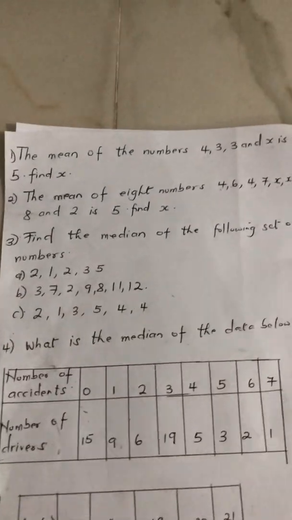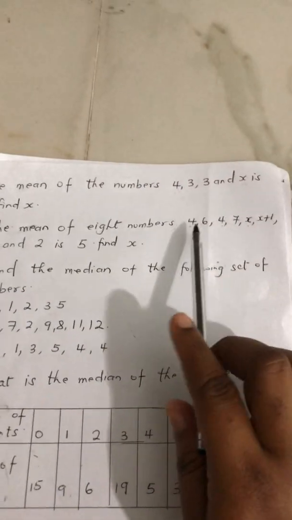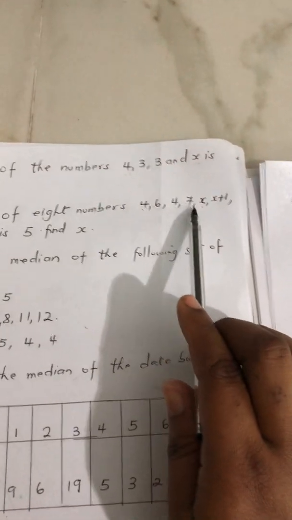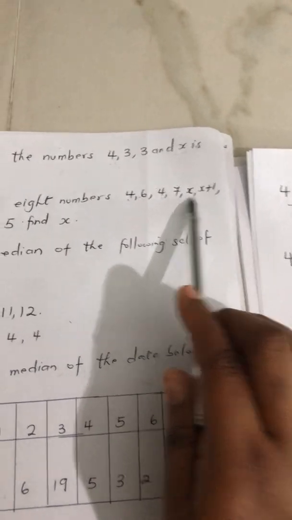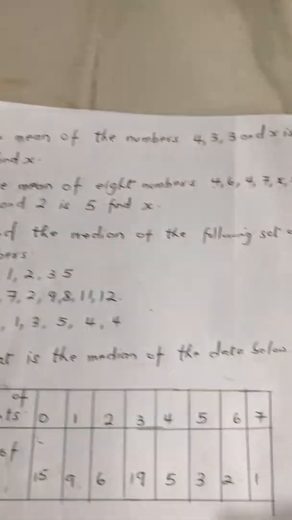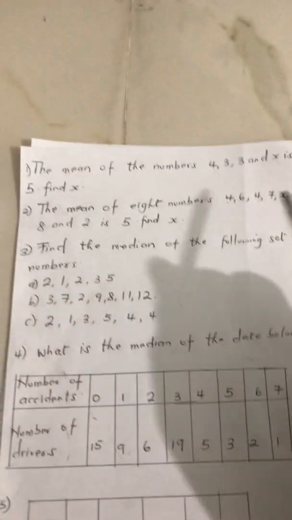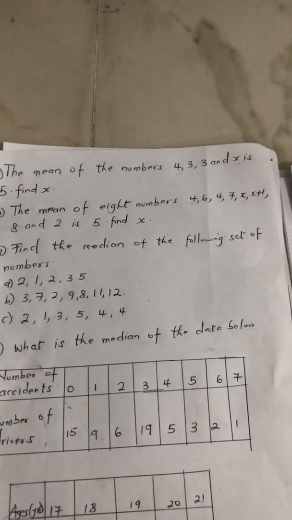Okay, now let's look at the second question. The second question says that the mean of 8 numbers, so we have 4, 6, 4, 7, x, then x plus 1, then 8, and 2, is 5. Find x. So you can pay attention to the question or you can write it down.